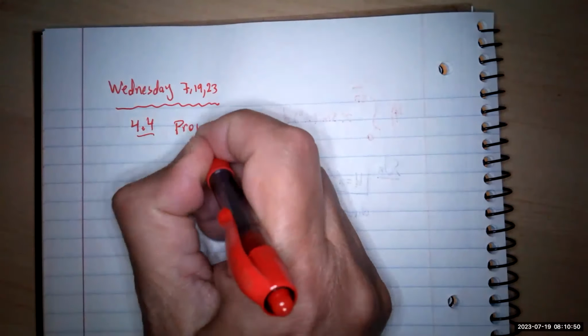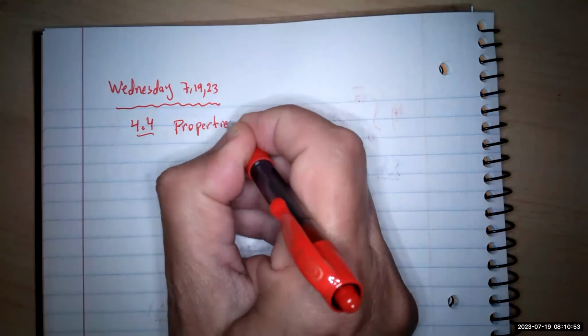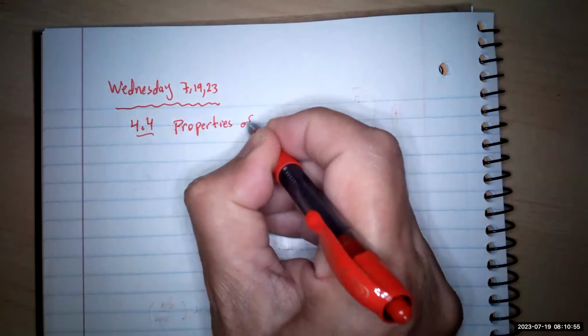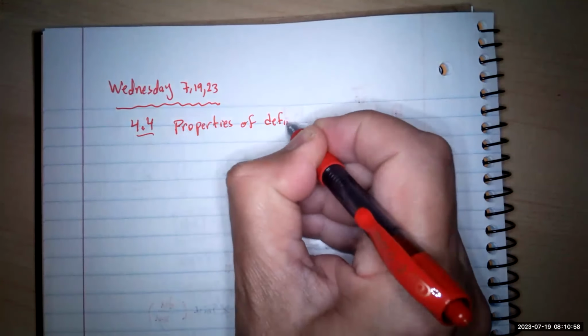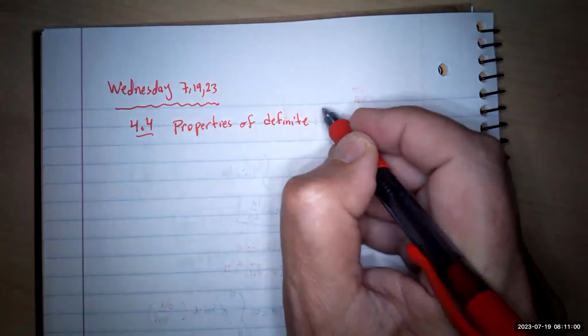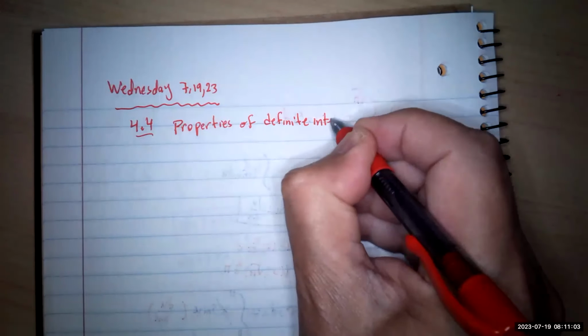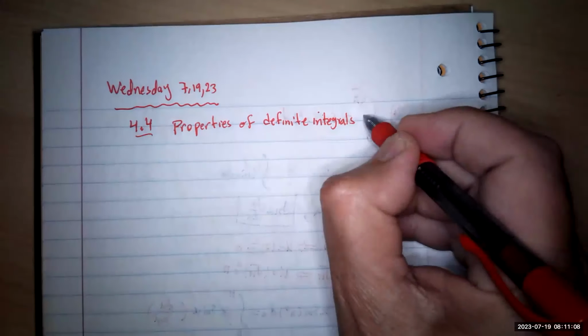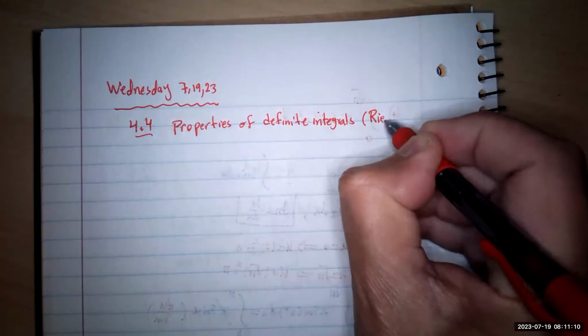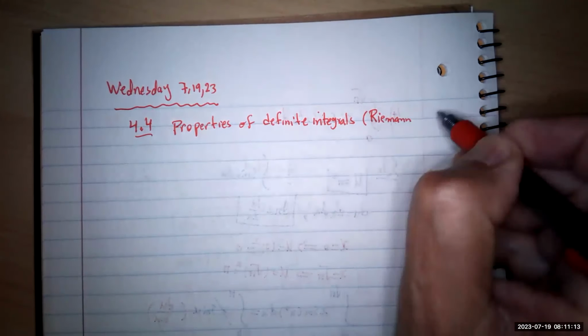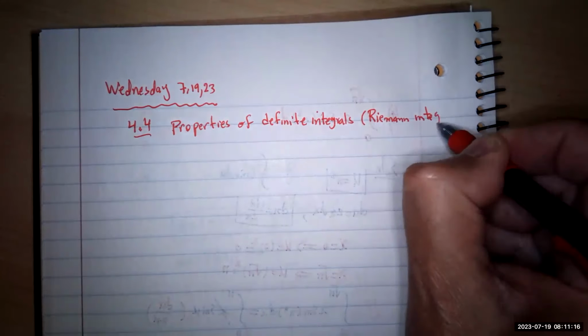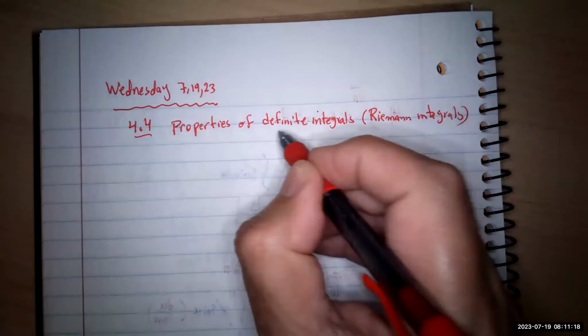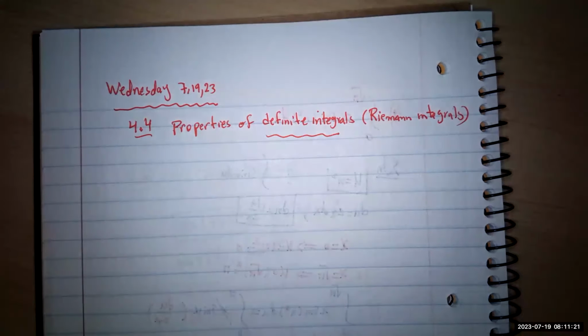So we are going to talk about the properties, the rules, of this new integral, the definite integral. That's the one that's used mostly in science. We go with the notion of the definite integral, but some people like this name, Riemann integral, in case you see it somewhere. But definite integral, you know what we are talking about.